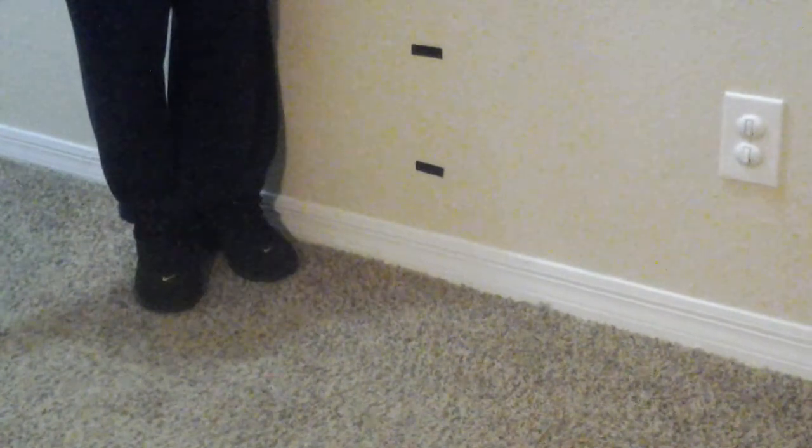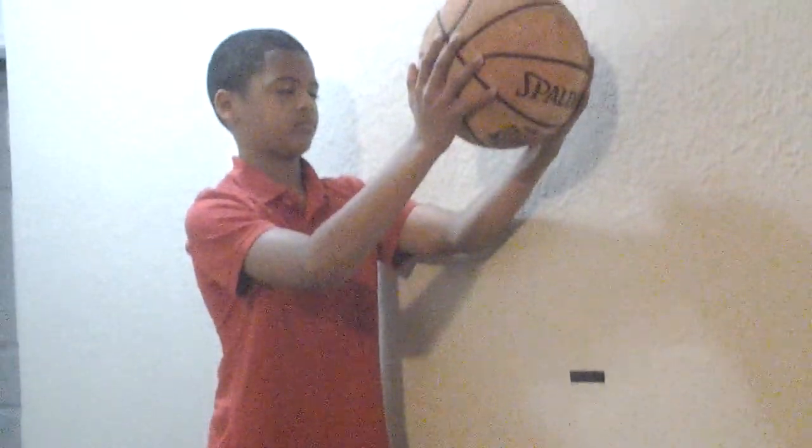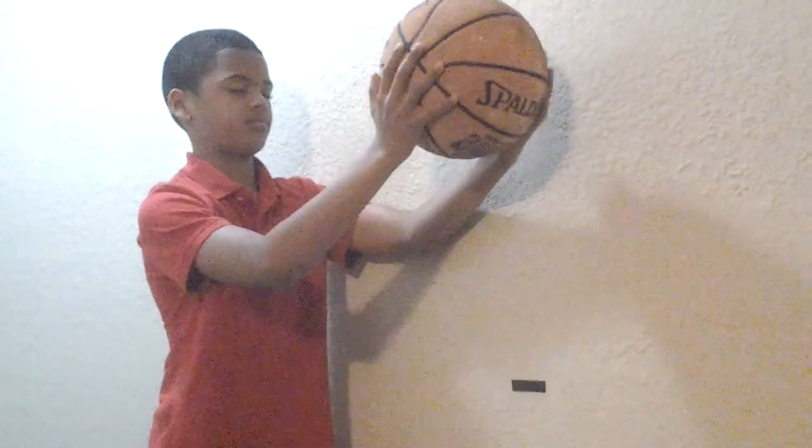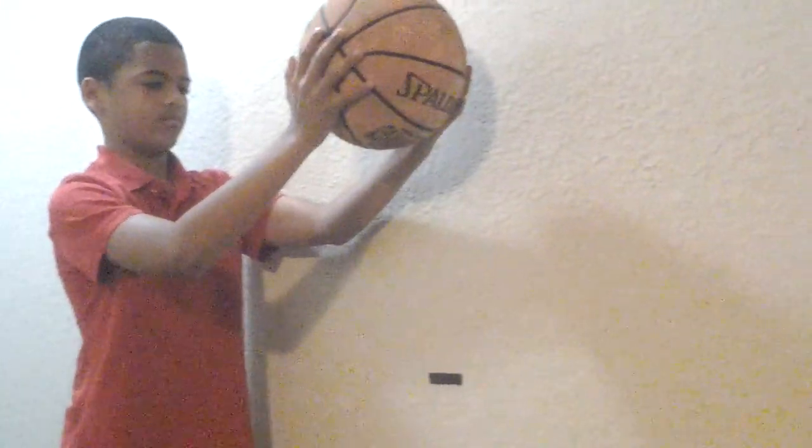So this surface type is going to be carpet. We just used our living room wall, hallway living room wall for our experiment and the carpeted floor. So we're going to go ahead and start. Michael's going to stand sideways, putting his feet perfectly together, body perfectly straight so that there's no change in variables, and holding the ball up to his brow bone.